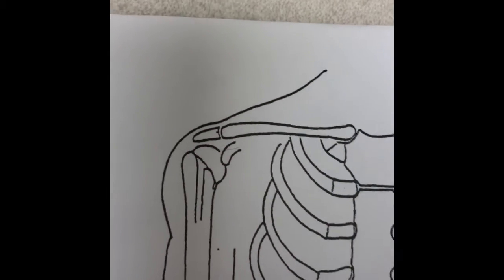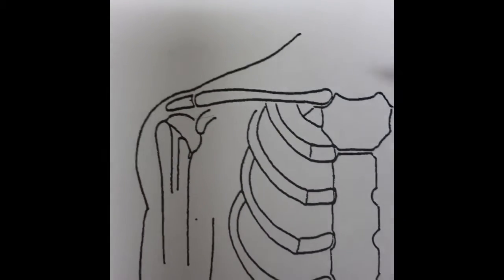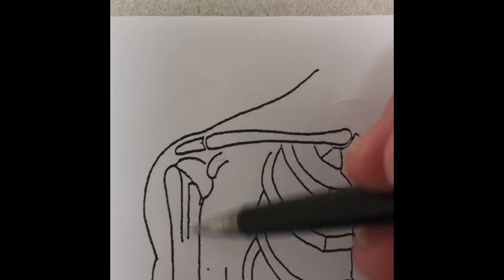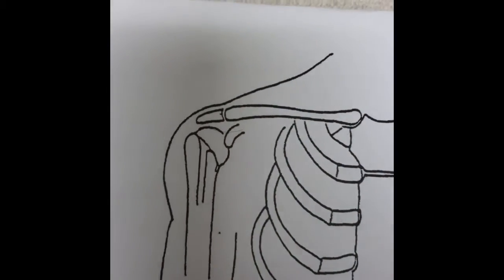And then it has an insertion on the lateral lip of the intertubercular sulcus found on the anterior humerus. So that's found right here. And I'll show you that insertion point on an actual upper extremity.